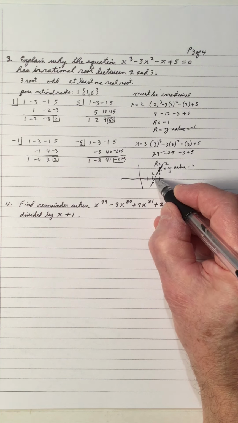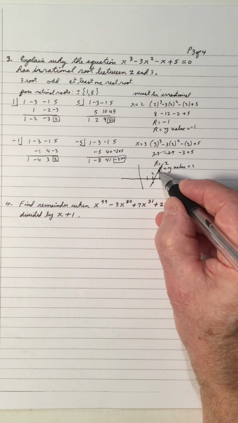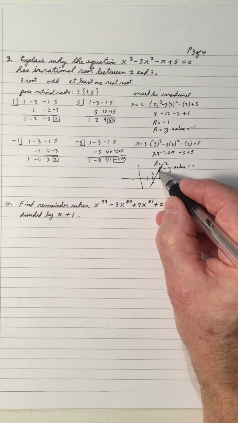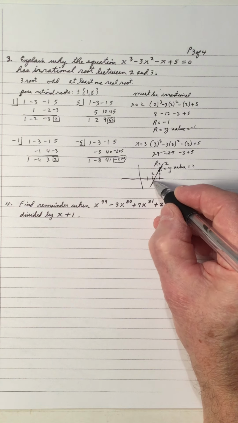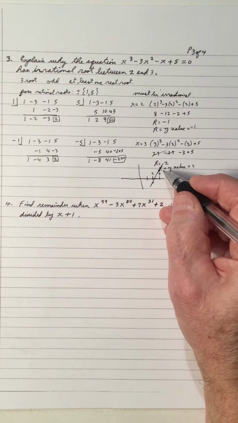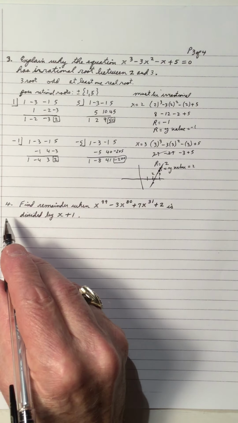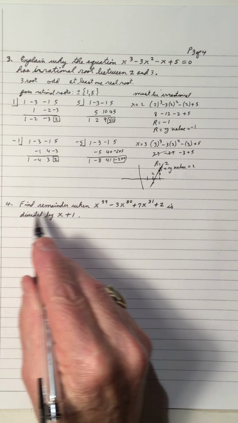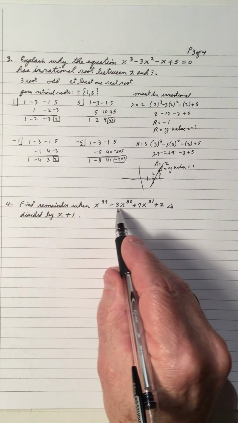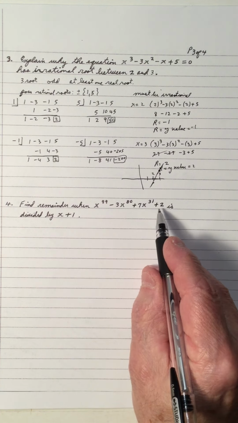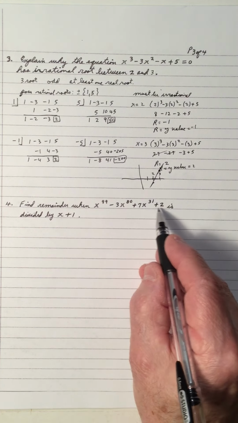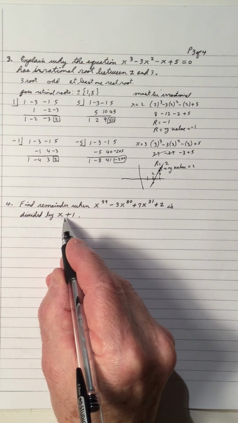And it has to be between 2 and 3 because with a negative y value and a positive y value between 2 and 3, it intersects the x-axis. And again, pause the video and work each of these out. Find the remainder when this expression is divided by x minus 1.